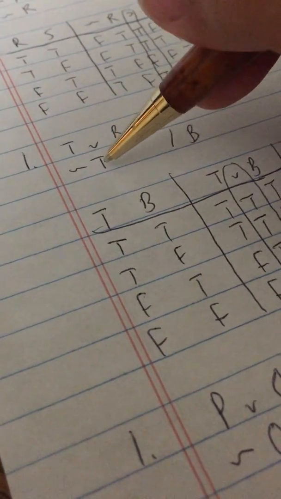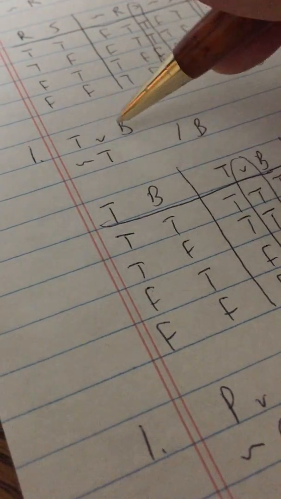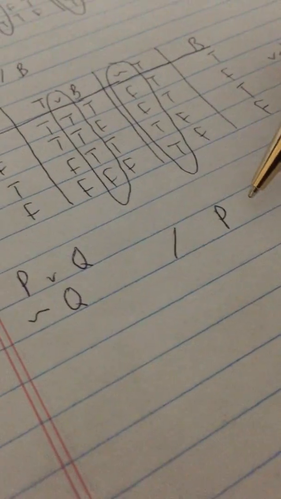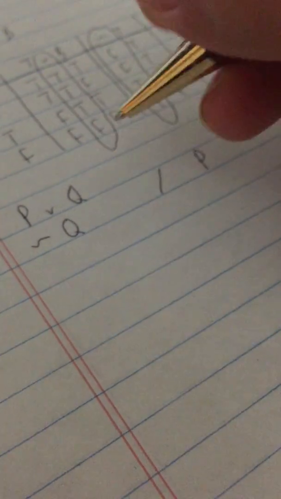T or B, not T, therefore B, right? One of these two things is true. It's not the first one. So what's the second one? Here this says one of these two things is true. It's not the second one, so it's the first one. In fact, we'll see that this works out pretty much the exact same.